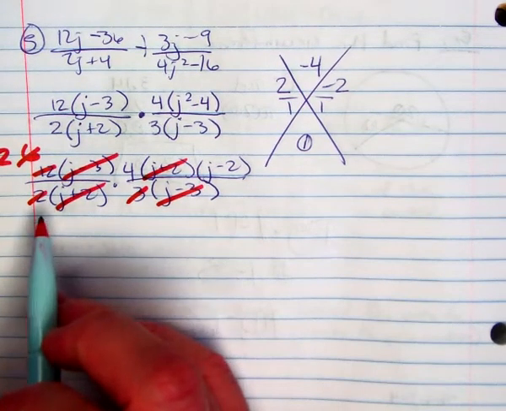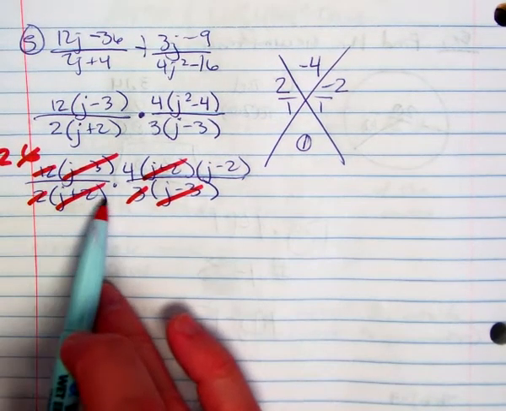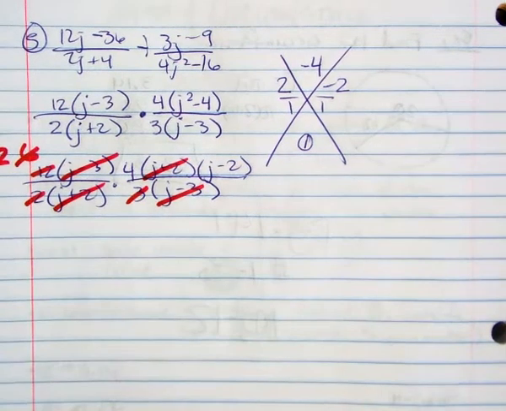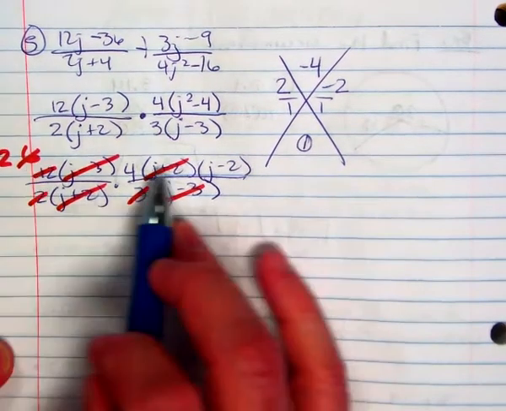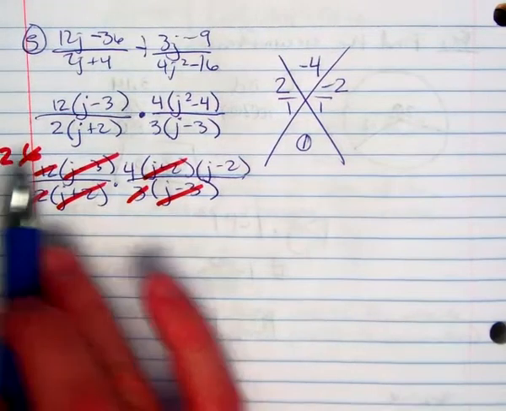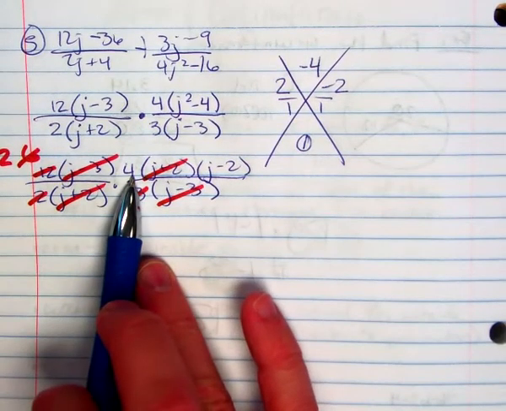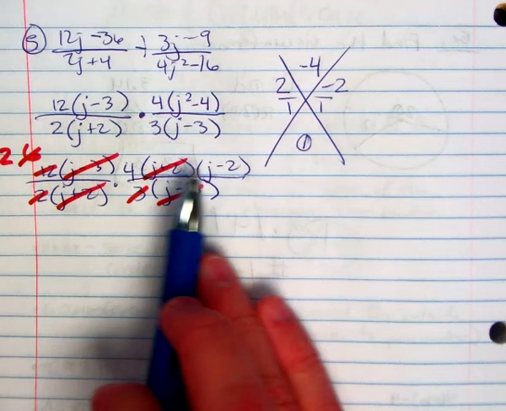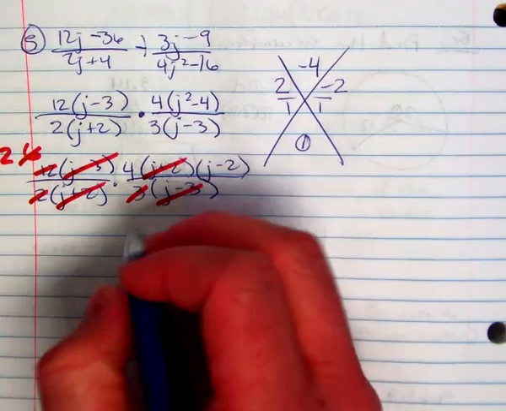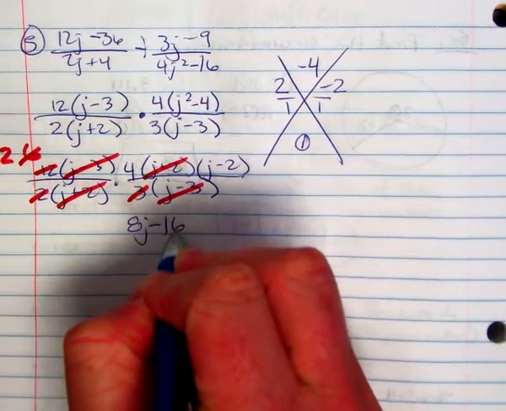I am supposed to multiply everything that's left, but if you look across the bottom, everything has been canceled out. So all I'm doing is multiplying across the top. 2 times 4 is 8. I'm going to take that 8 and multiply it with j minus 2 to get 8j minus 16.